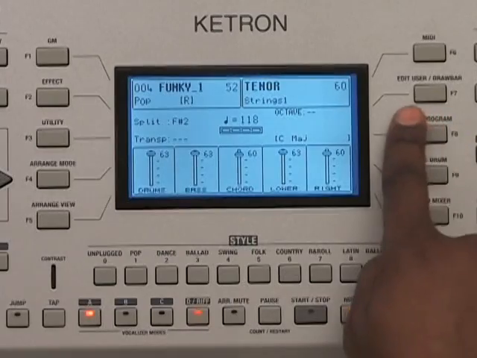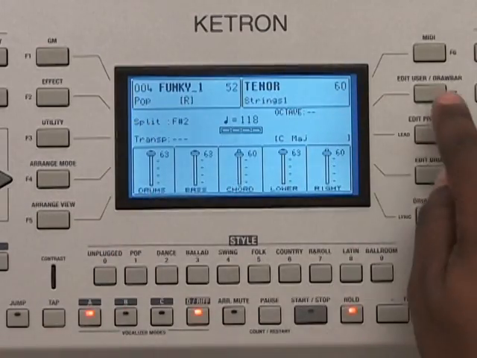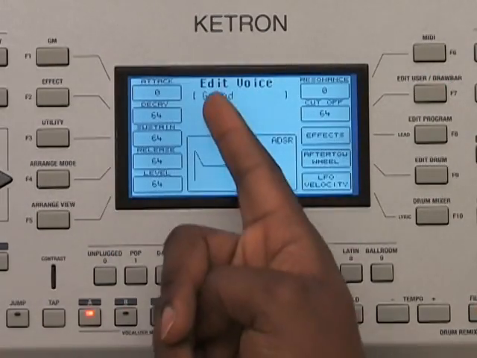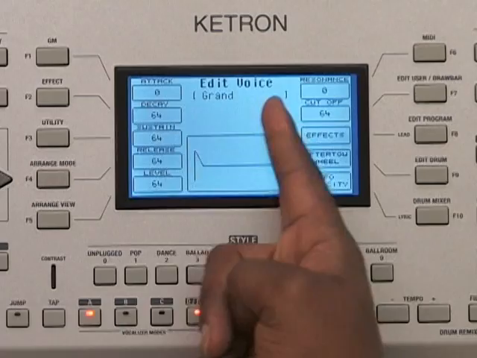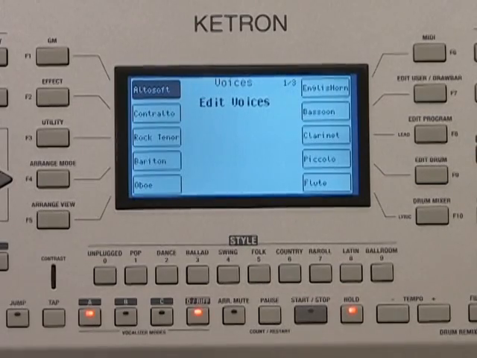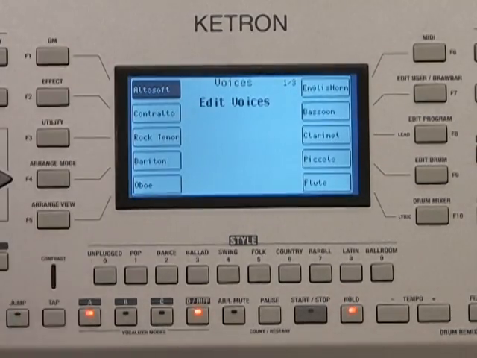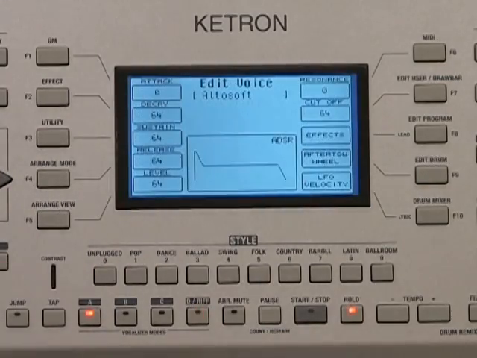So how would I go about editing a user voice? I would press the Edit User Voice, which is the F7 button over here, in the default screen. So I would press the F7 and it asks me Edit Voice. Now, which voice do you want to edit? In this case, it's grand piano. And let's say, nah, I want to edit the saxophone. So I would go to Group, press the saxophone, and pick which one I want to edit. I want to edit, say, the alto stuff, which is selected right now, and press Exit.